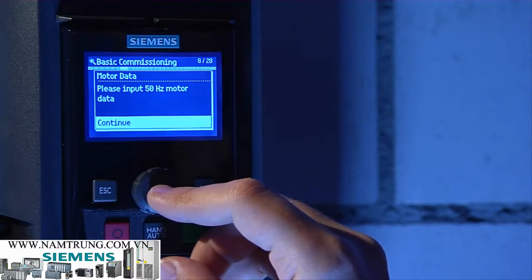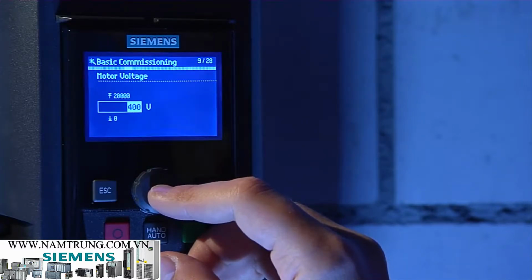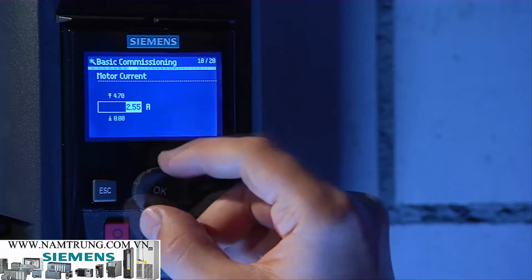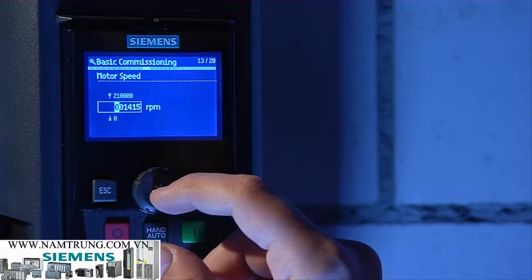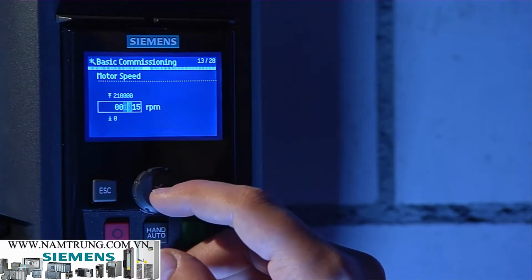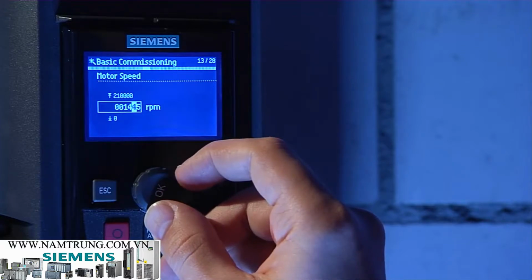Now enter the motor data in accordance with the motor's rating plate. If all digits are highlighted, you can change the whole number by turning the selection wheel and confirm it by pressing OK. If you continue to hold the OK button for 3 seconds, you can change to a digit-by-digit mode, where you can modify each digit individually. In this case, pressing the Escape button once moves you backward by 1 digit.